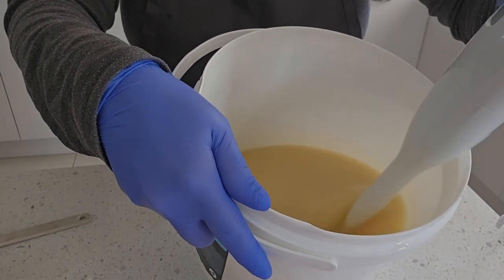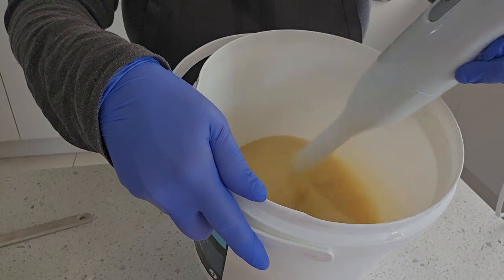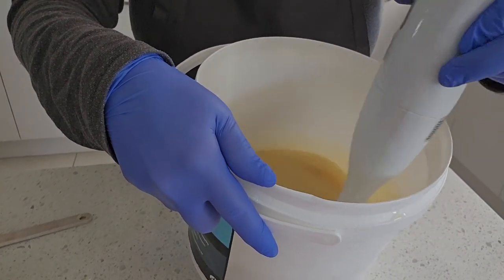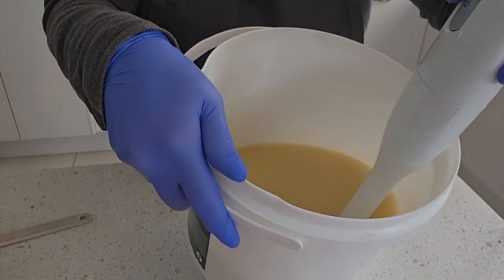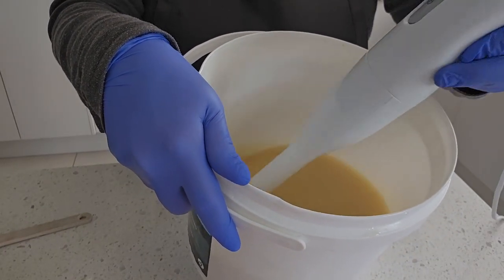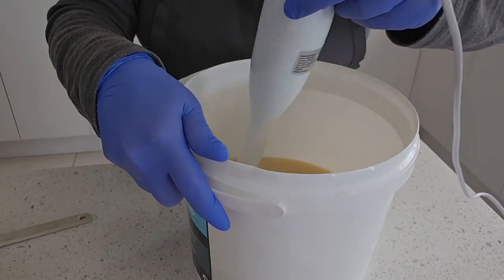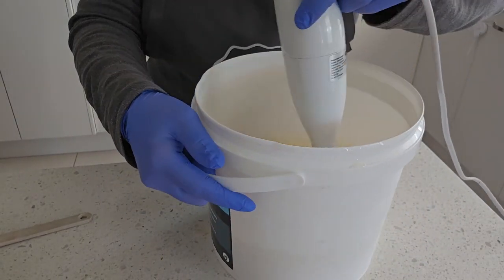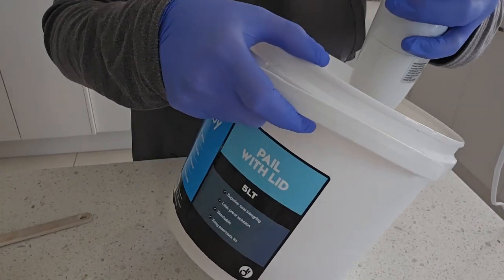It's now turned more of a yellowy color, really not see-through anymore like our oils were. What we're looking for is our trace. I can't see anything on the top there. Just keep stirring. I'm going to give it another couple of quick bursts.